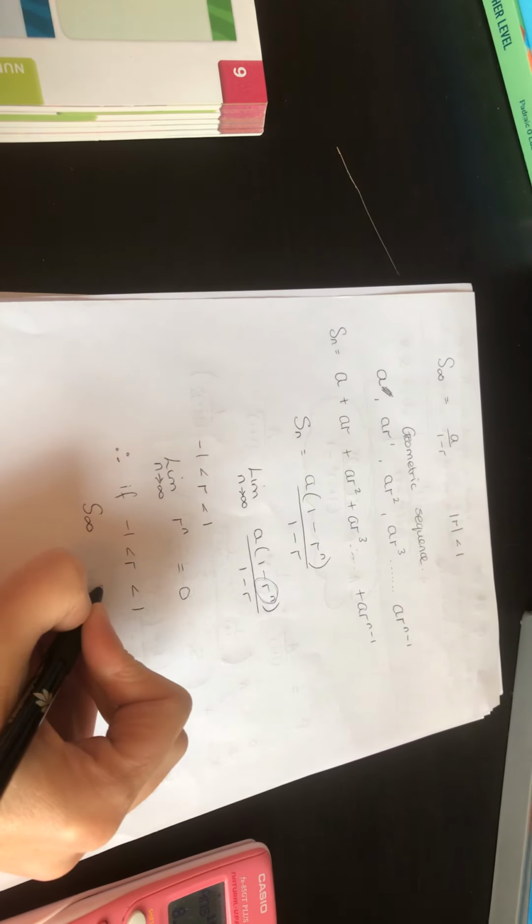We get a times 1 minus 0 all over 1 minus r. 1 minus 0 is 1. a times 1 is a, all over 1 minus r. That's what we get. And that's my formula. So by partial sums, and if my common ratio is between minus 1 and 1, then we get our sum to infinity formula. That's a nice one, I think, if they ask it.